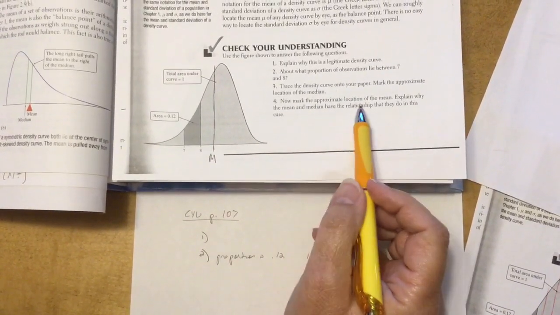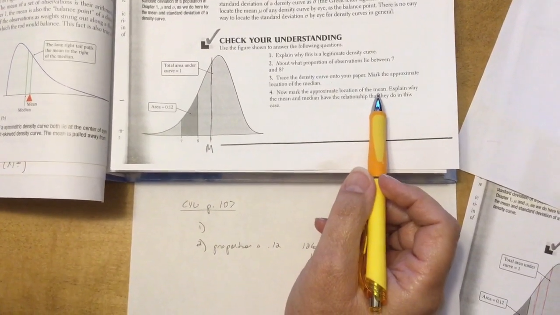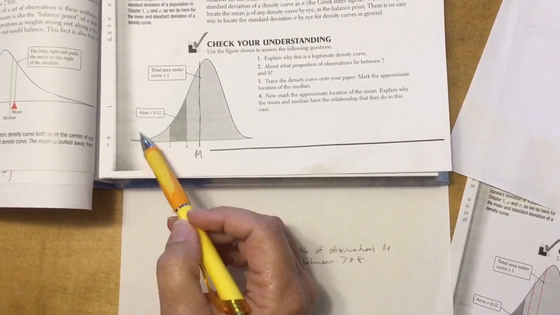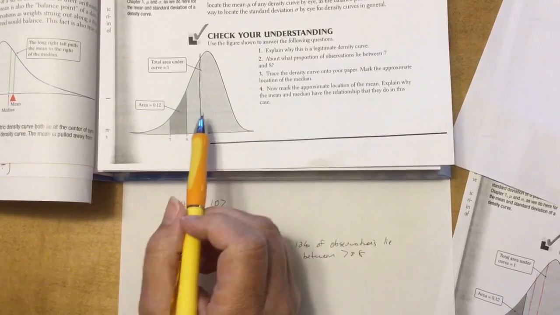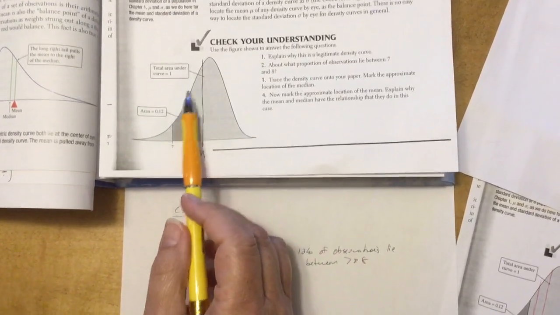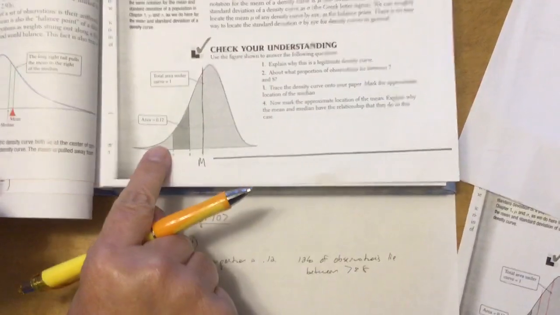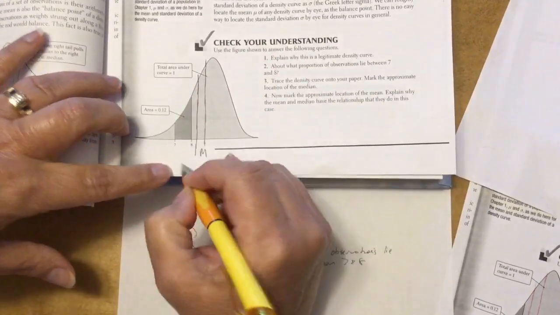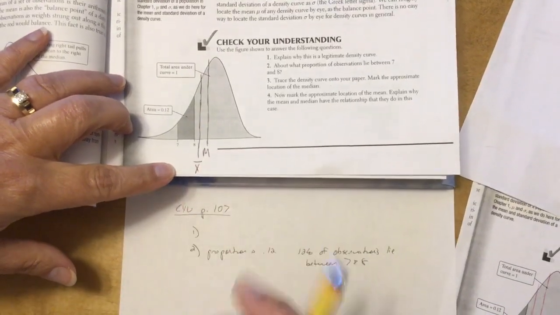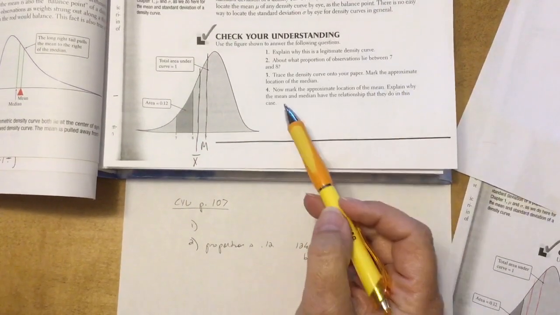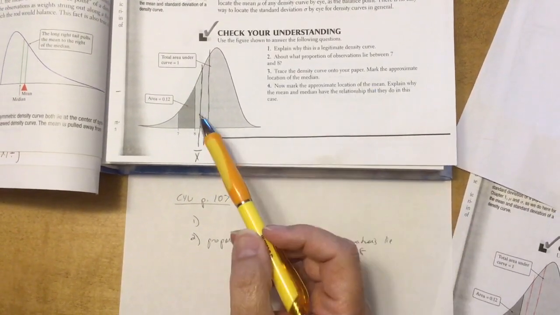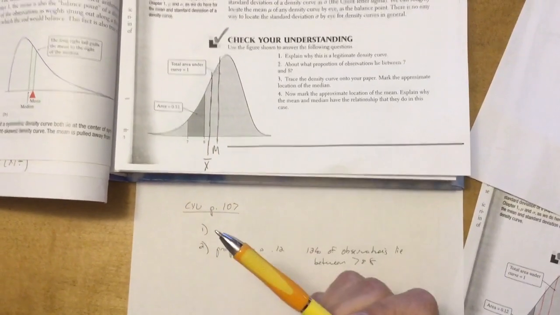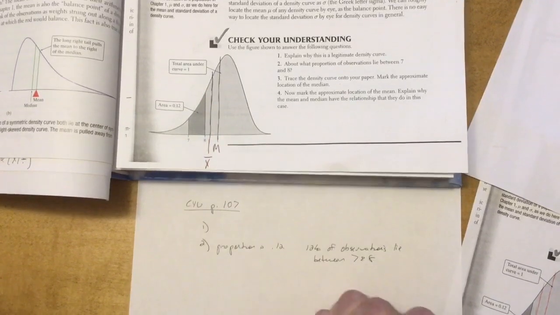Number 4, mark the approximate location of the mean. Just because it's a density curve, it still acts like any shape of any distribution. It is slightly skewed left, which means the mean is going to fall off the tail a little further than the median. Probably not that much further because it's not very skewed. So the mean's probably going to be right about there. And why do the mean and median have this relationship? Because it is slightly skewed left. The mean always follows the tail a little farther than the median, and they definitely both fall off the peak.